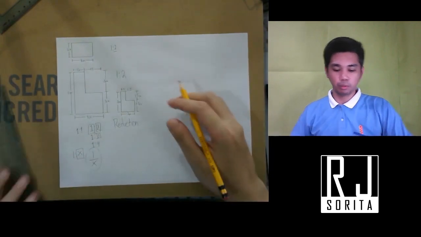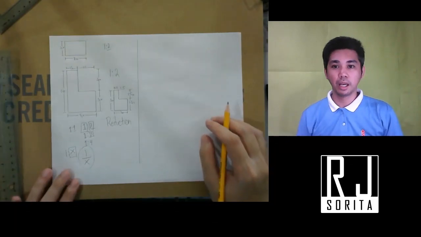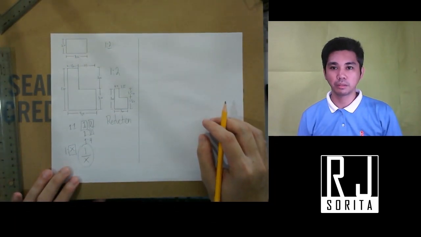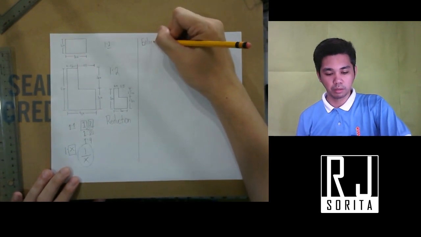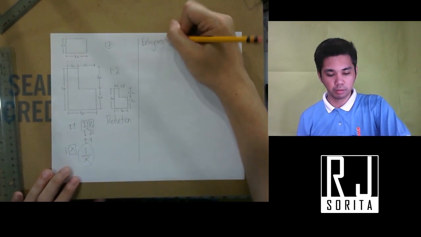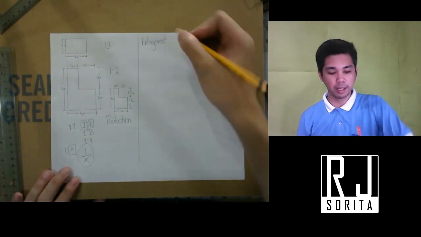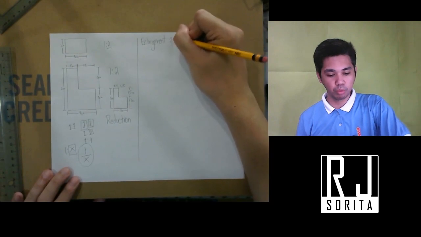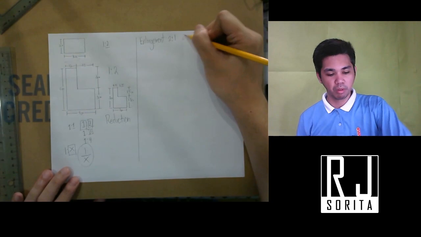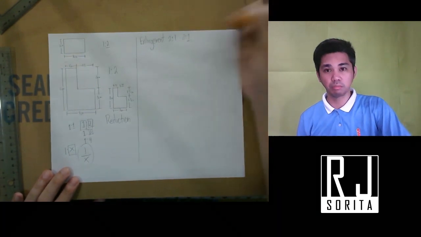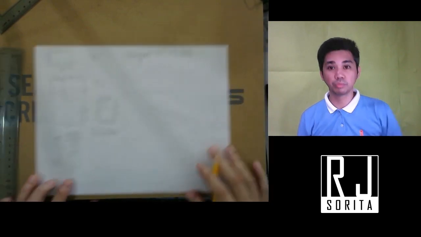If we are going to have an enlargement, let me write that down. The ratio would look something like this. 2:1, or 3:1, or 10:1.